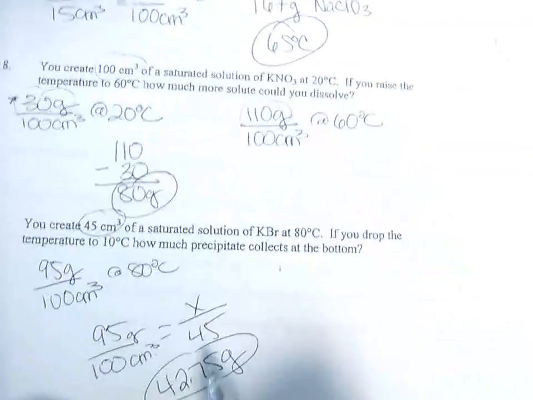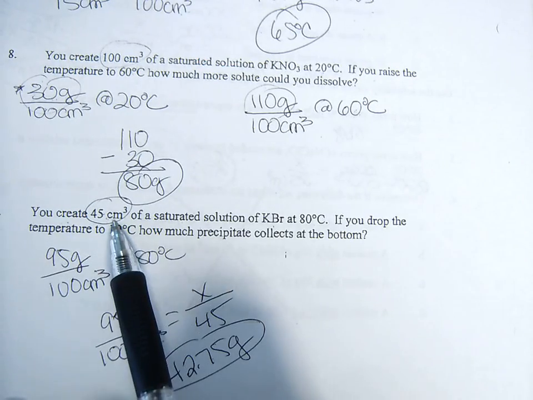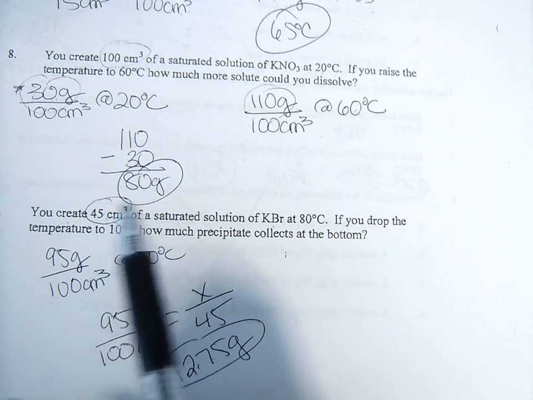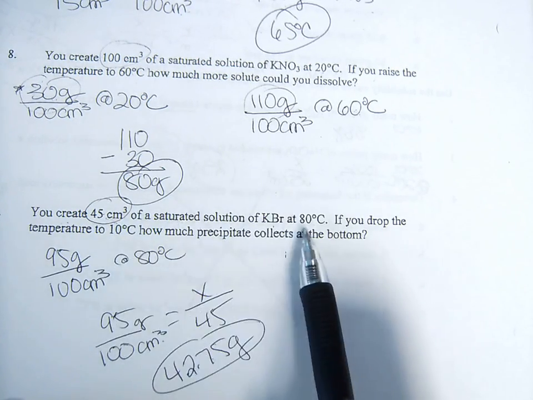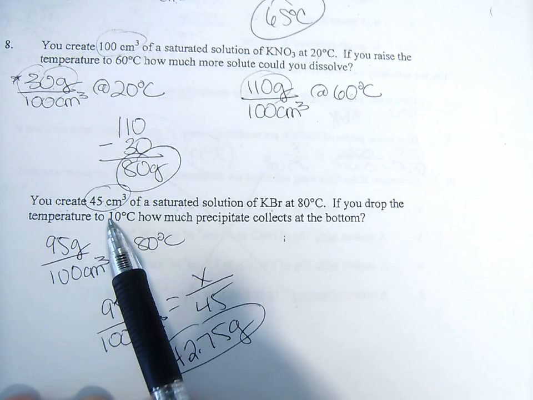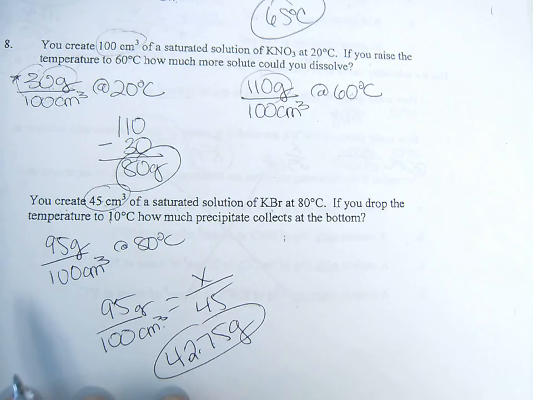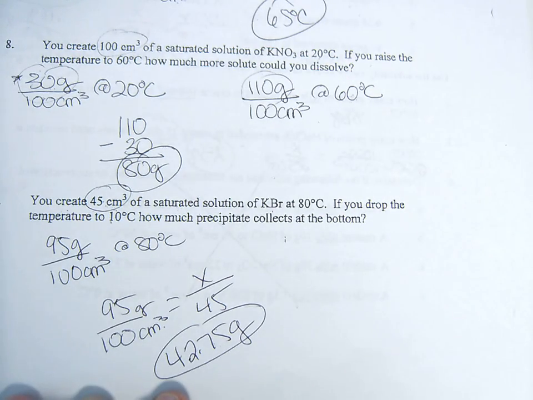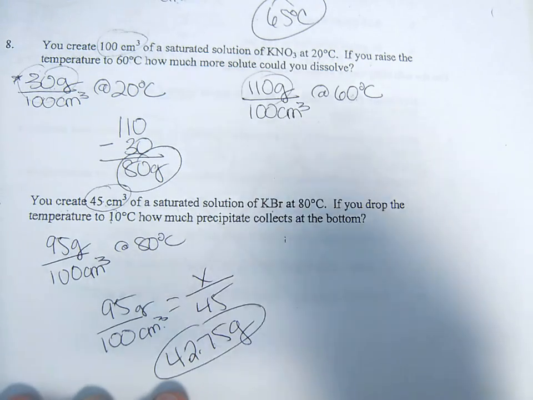So that's how much KBr I had to use to create a saturated solution of 45 cubic centimeters at this temperature. Okay, so if I drop the temperature to 10 degrees, how much precipitate will start to form?